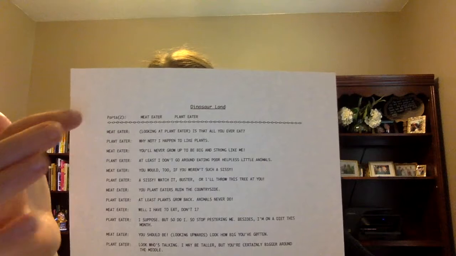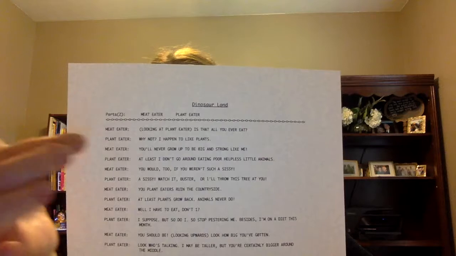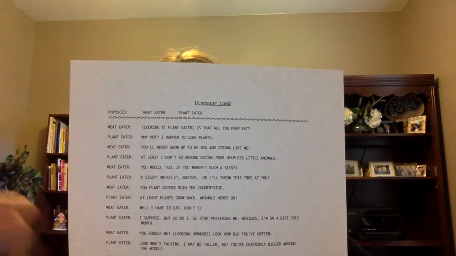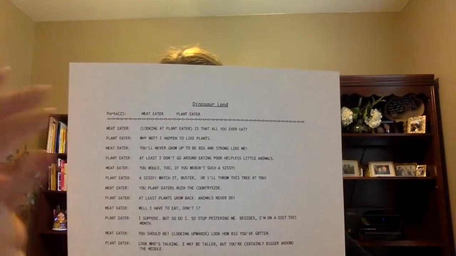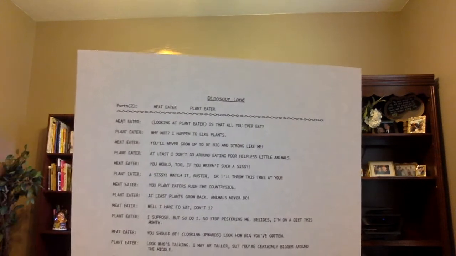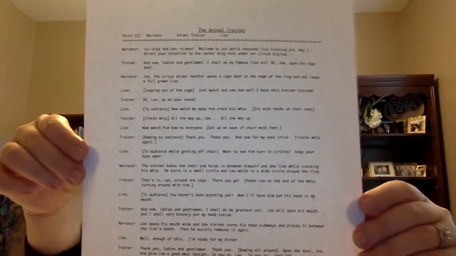So this is one of the scripts that you could use, and it tells you how many parts there are, parts 2. So you have to have a meat eater character and a plant eater character. So you have to find somebody in your house and act this out and take a video of it. So remember, that's option 1, is to take one of these scripts and then act it out and take a video, or use this as an example and write your own script. So I included a few more examples in the packet, but this link is also attached to Google Classroom. So this is just for those that might not have access to internet.